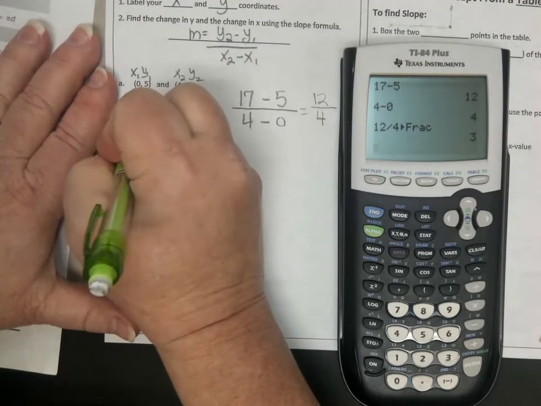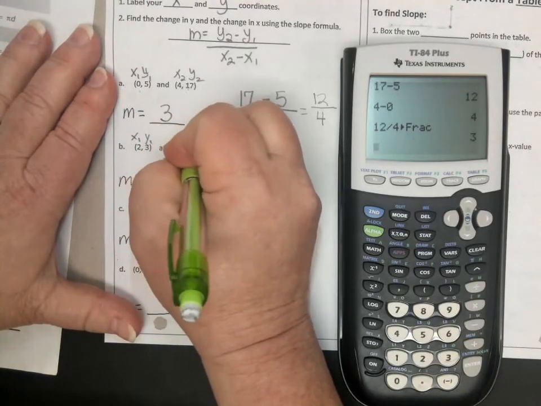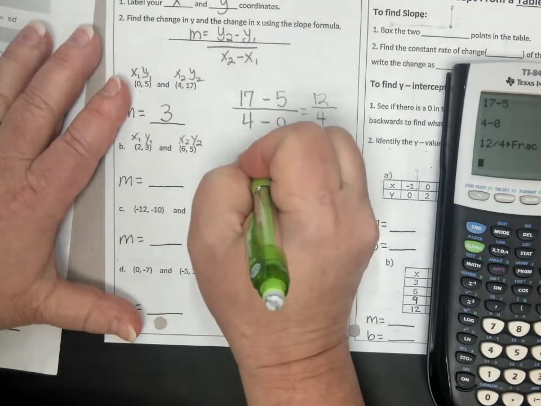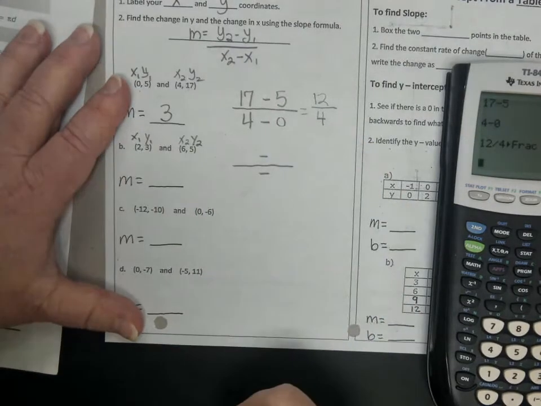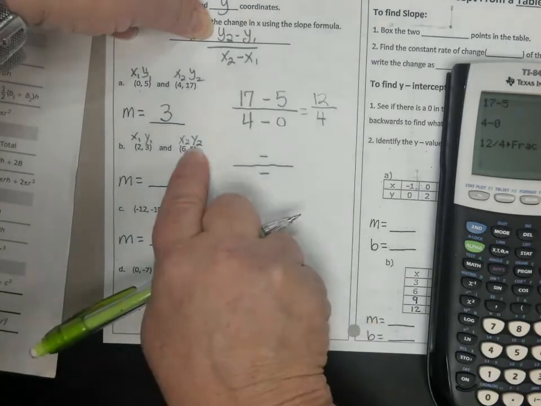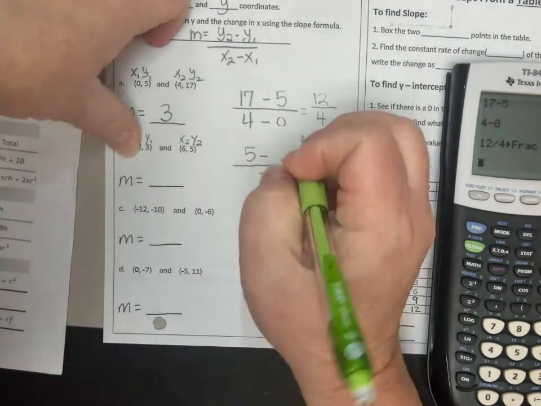So I've got x1, y1, x2, y2. I am going to draw my line, and I am going to put subtract and subtract. Okay? So my formula says y2, which is 5, and then y1, which is 3.